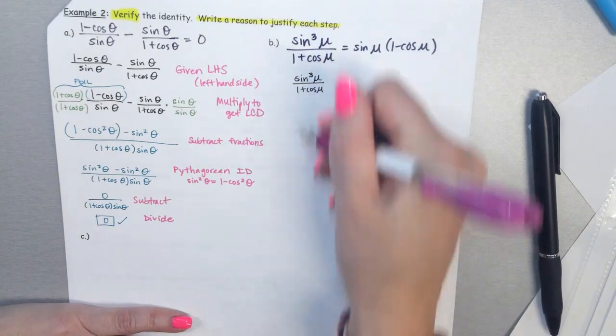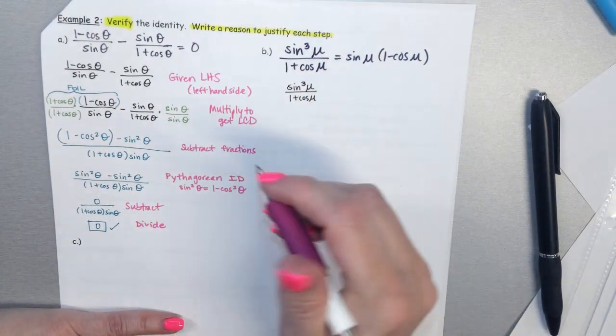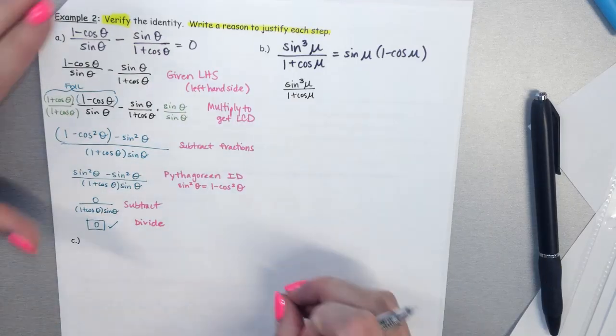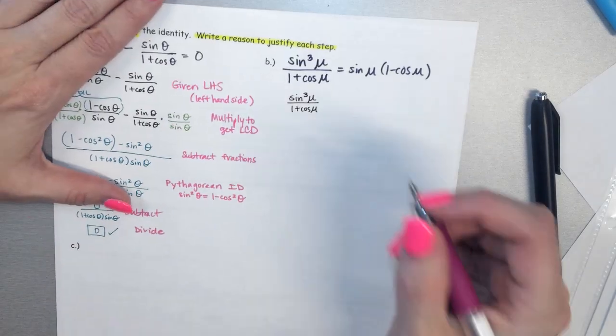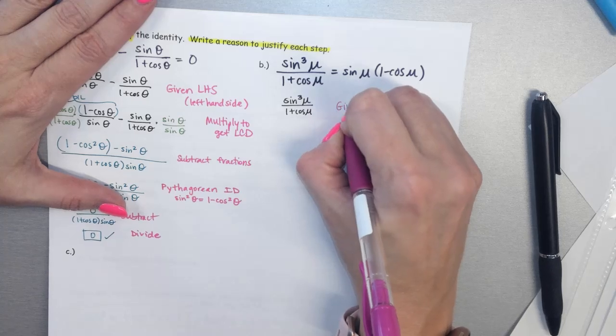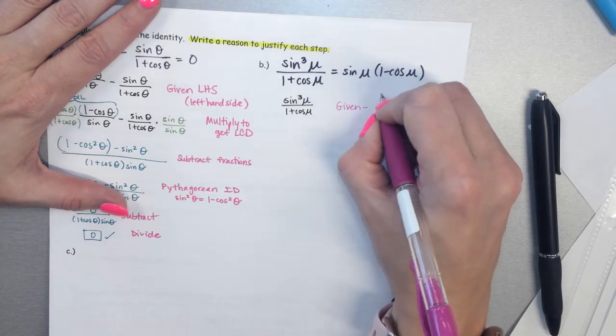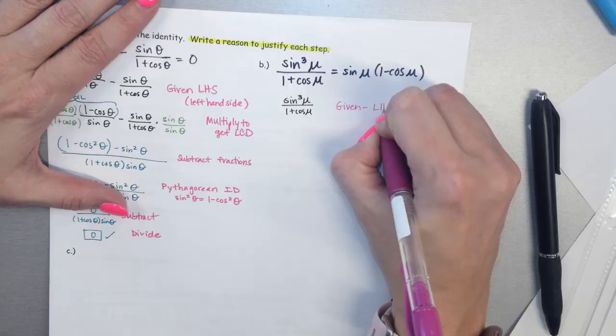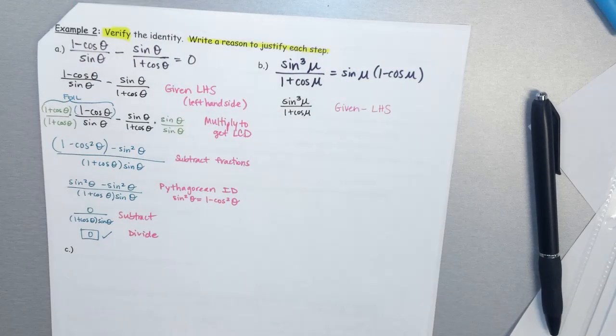And then I want you to write these in a column. Even when you're doing your homework, I want to see it in a column. It makes it look a lot neater. It's easier for me to grade that. So this is given. This is your left-hand side.